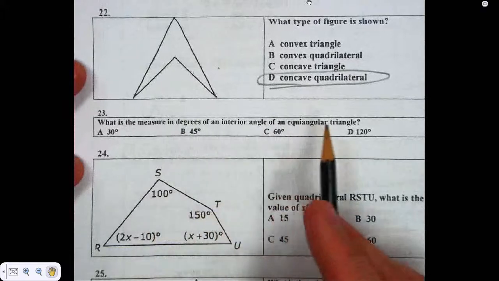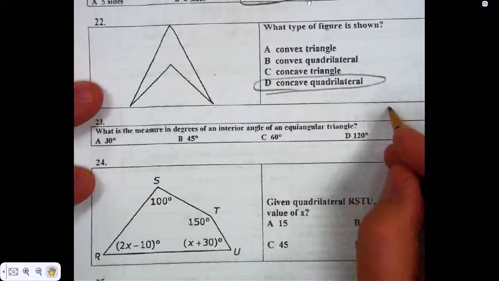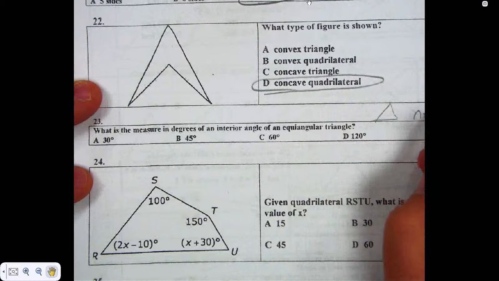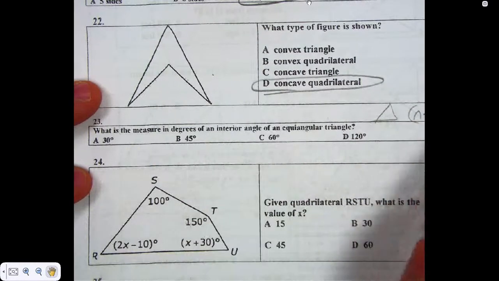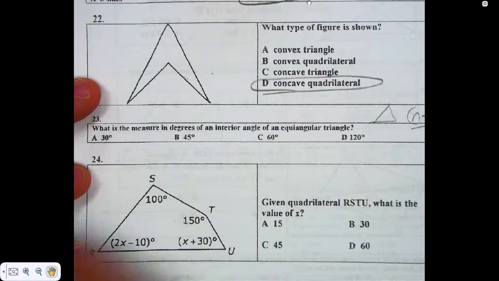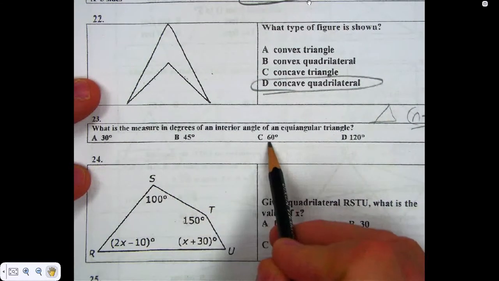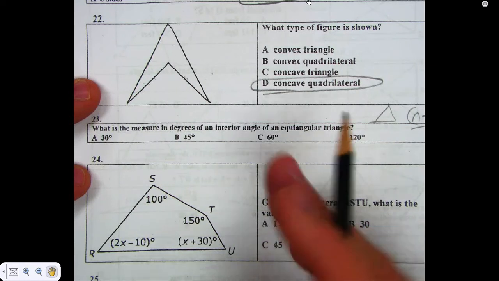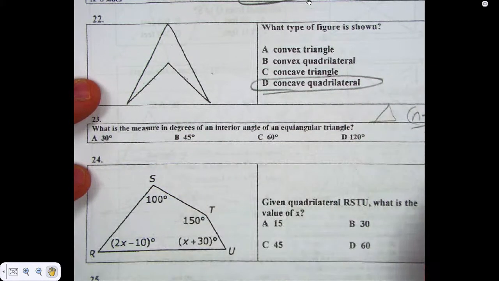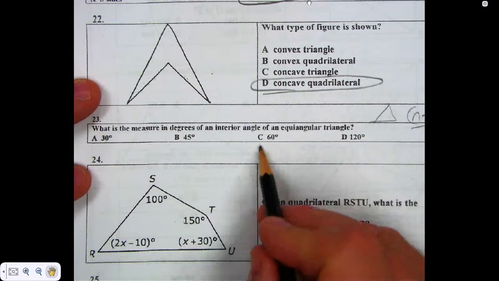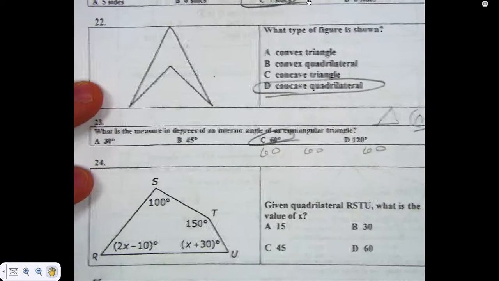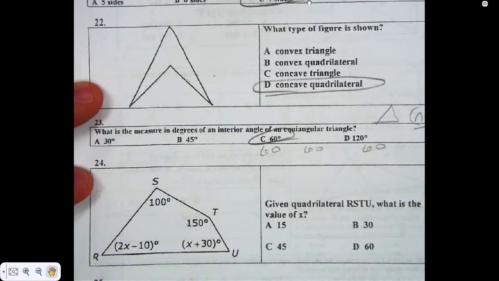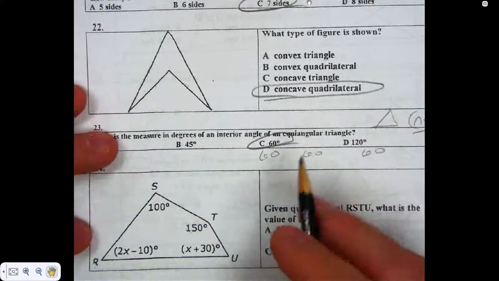What is the measure of an interior angle of an equilateral triangle? A triangle has 3 sides. And if you're ever curious, n minus 2 times 180 will get you the sum of all the angles. Then you can divide it by the number of sides, and that would give it to you. But there is 180 degrees inside of a triangle, correct? There are only 3 angles, and they all have to be equal, so you have to split up 180 evenly 3 times, which is the same as dividing it by 3. So 60, 60, 60. It's an equilateral triangle, so the answer is 60.